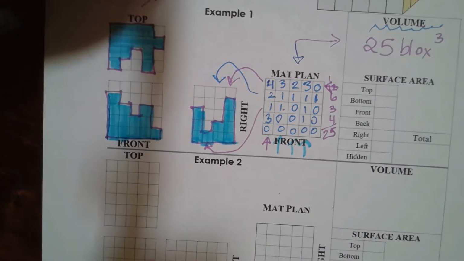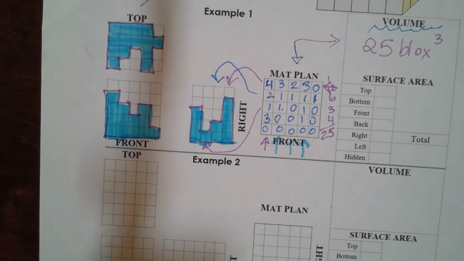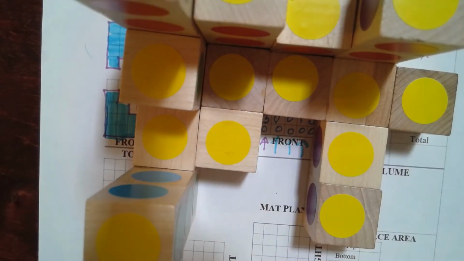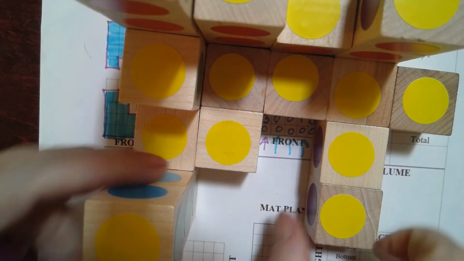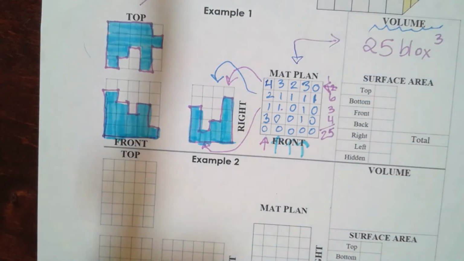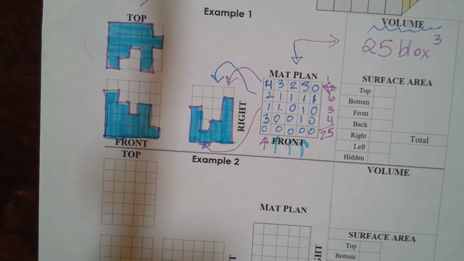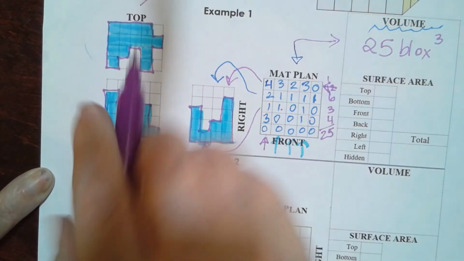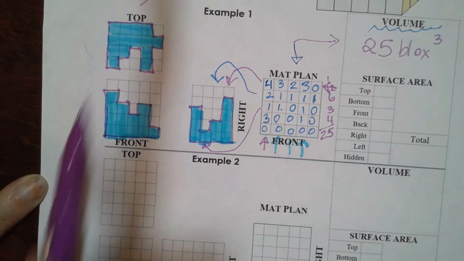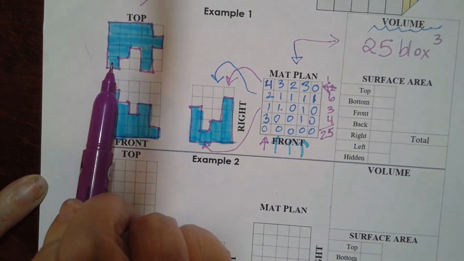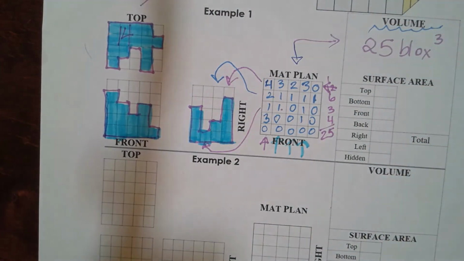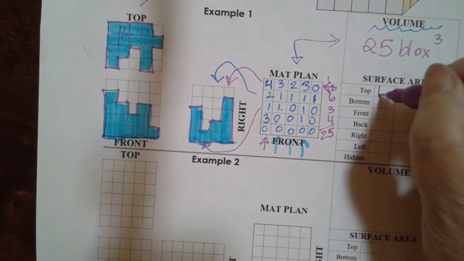We'll fill in the last one, the hidden one, afterwards. So if I look at the top view, that's going to tell me exactly how many yellow stickers I had to use to create this object. That's the number of boxes I've filled in. So if I count these up, I've got 1, 2, 3, 4, and 5 is 9, 10, 11, 12, 13, 14. So I go ahead and write that there, but I can go ahead and write it over here.